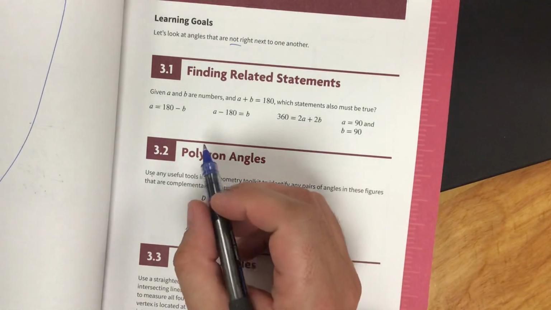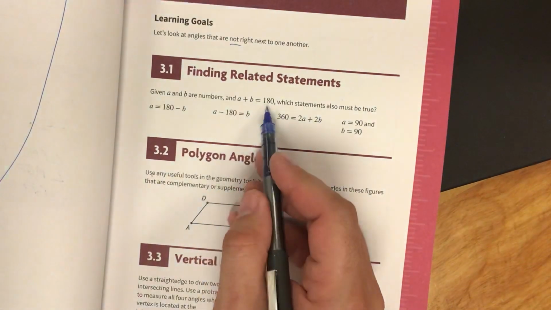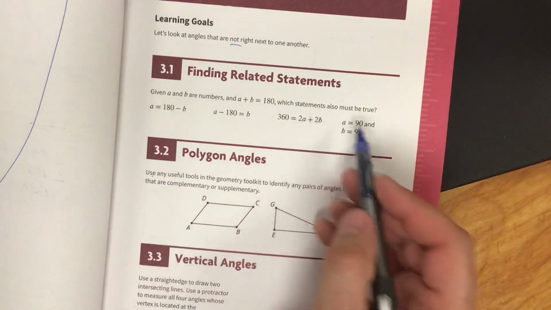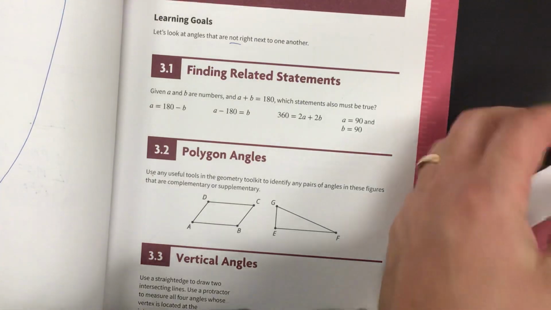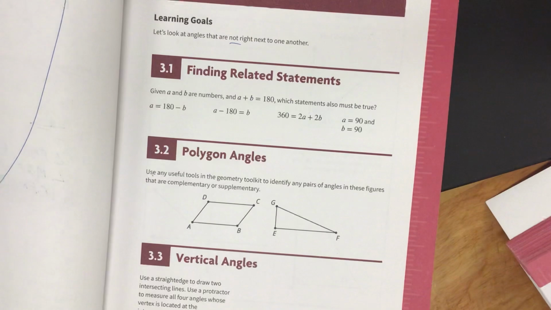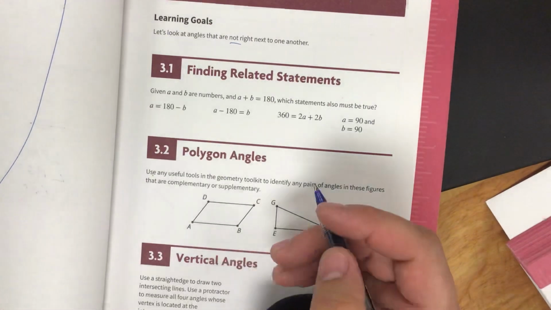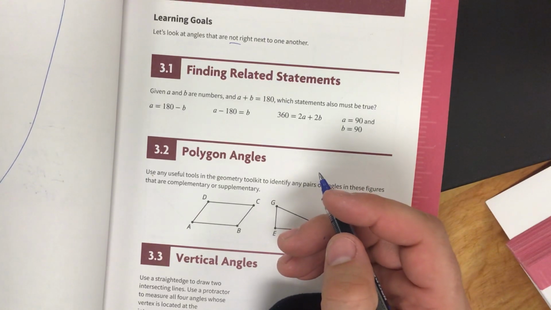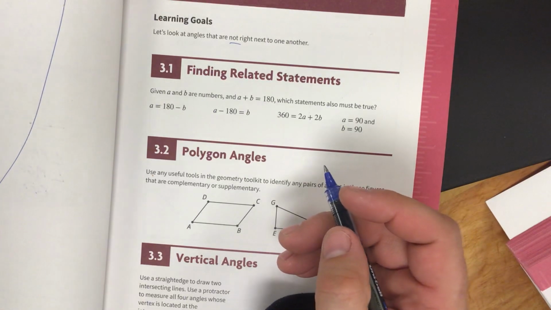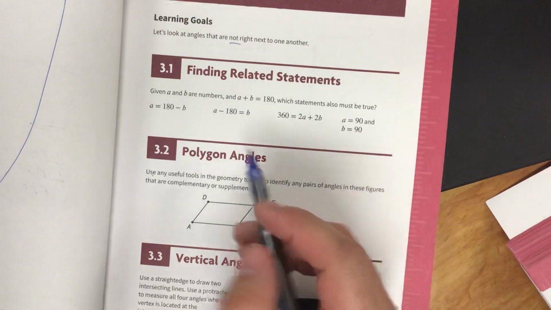So given that a plus b are numbers and it says they add up to 180, remember that's supplementary, what statement must also be true? Take a minute and see if any of these 4 statements must be true from 2 angles that are supplementary. That's the only information it gives us. If you need a little longer time, why don't you hit pause and take 30 seconds and figure it out, because we're going to go through them now.